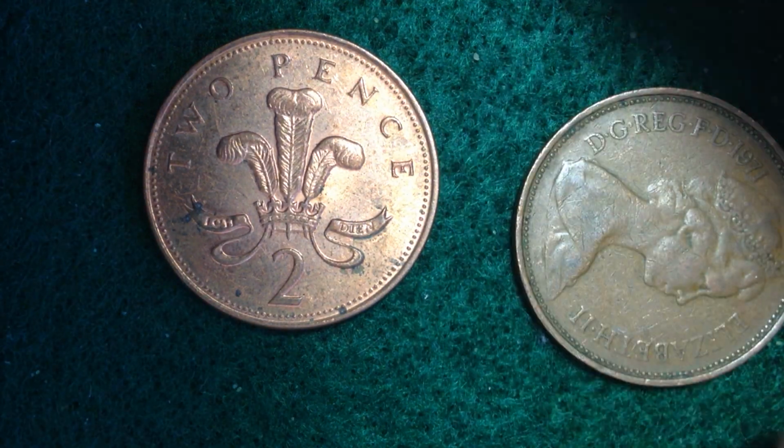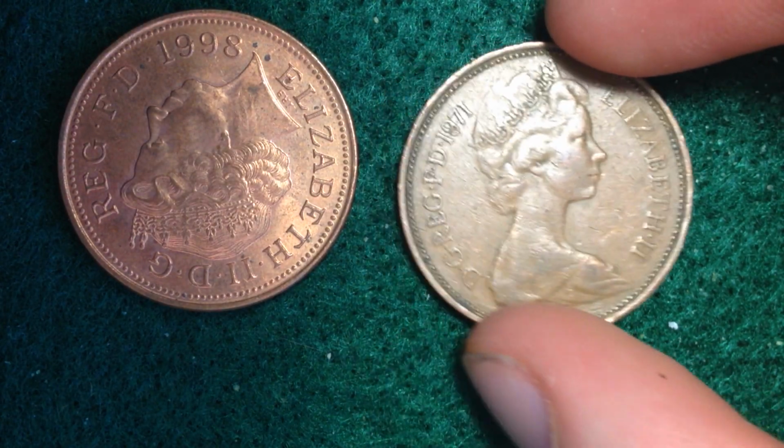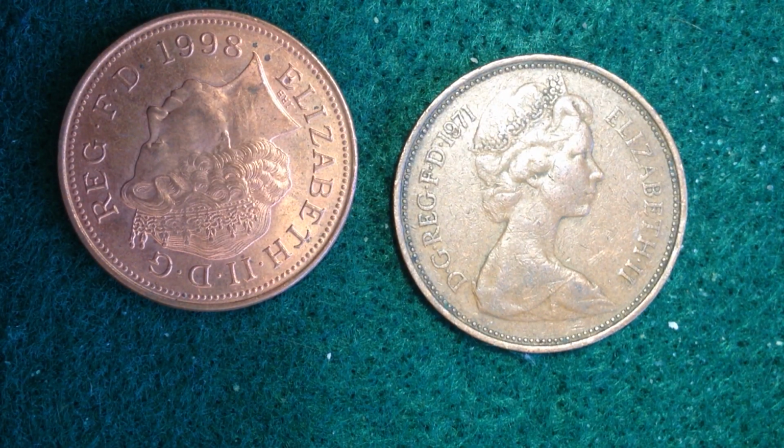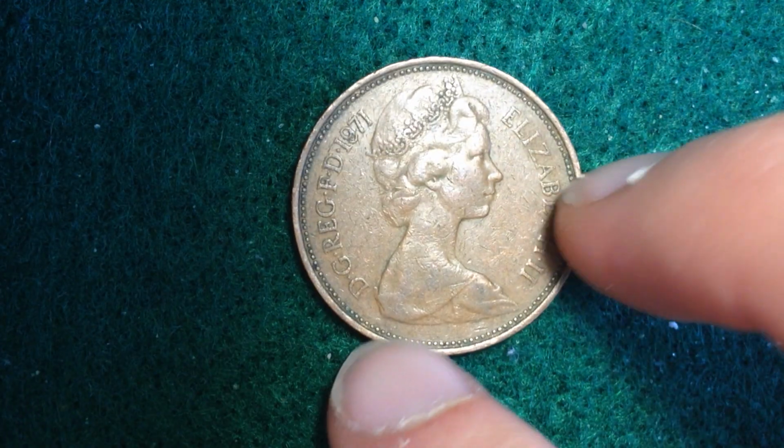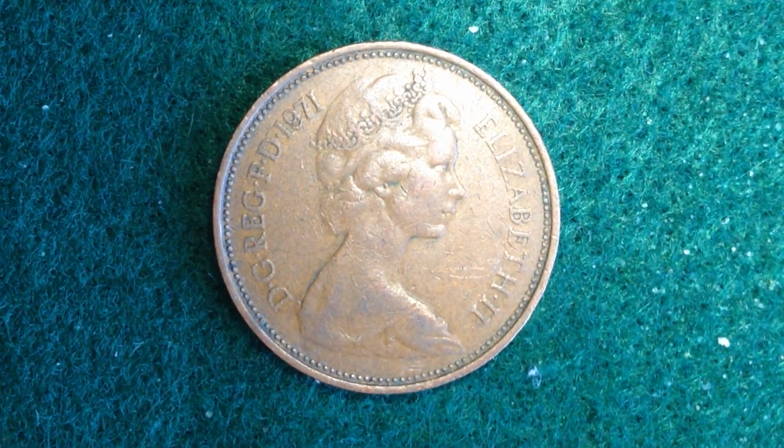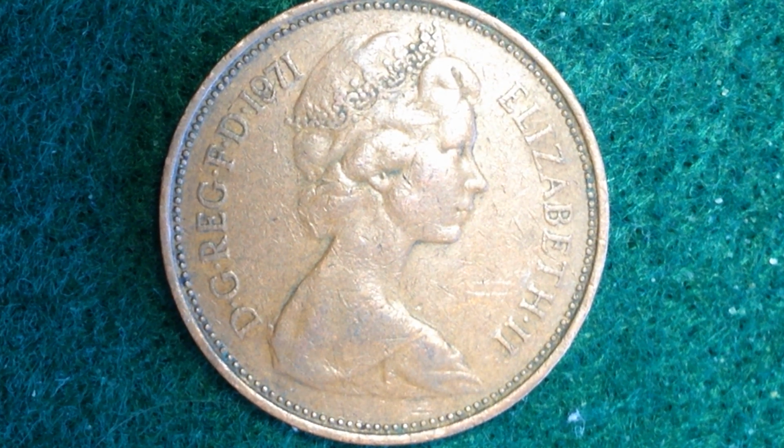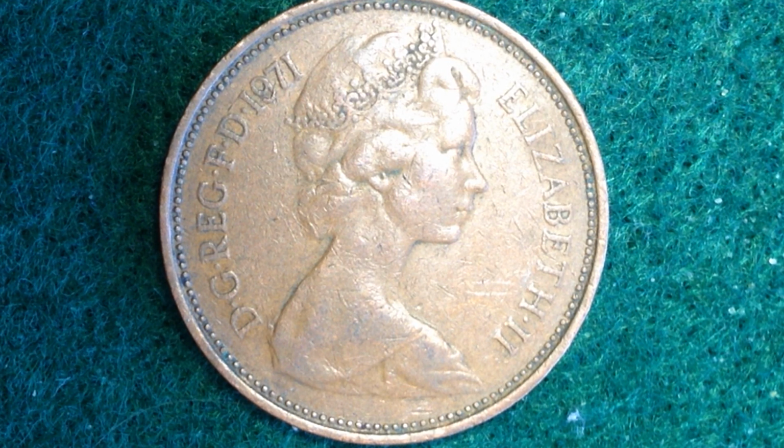Now, as far as the different obverse designs for both of these coins, the one on the right, the older coin dated 1971, has an earlier portrait of Queen Elizabeth II on it. Let me move this aside so we can get a good look at this one right here. That is the second crowned portrait of Her Majesty Queen Elizabeth II, facing the right. She happens to be wearing the Girls of Great Britain and Ireland tiara. This coin was made from 1971 until 1981. Its value is 2 pence, which translates to about 2.7 United States cents.